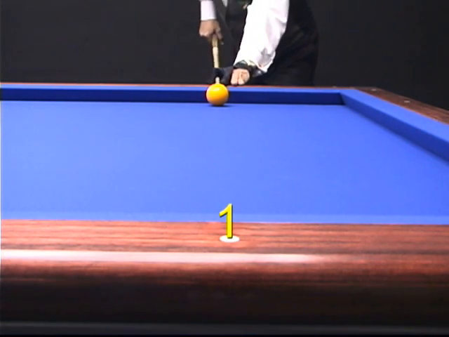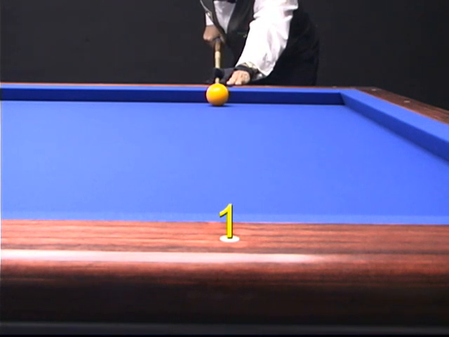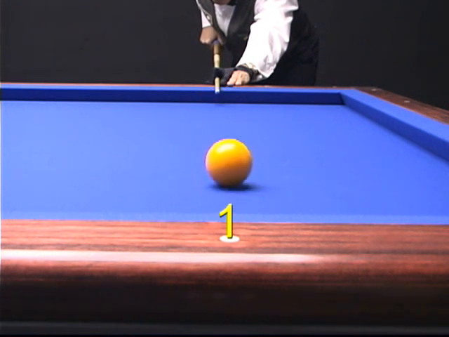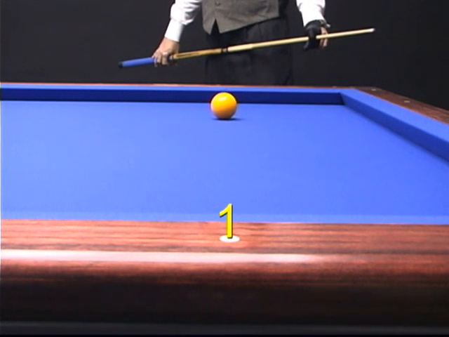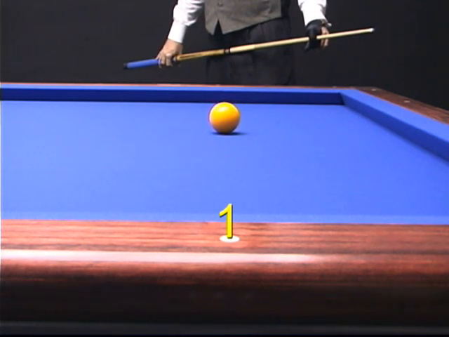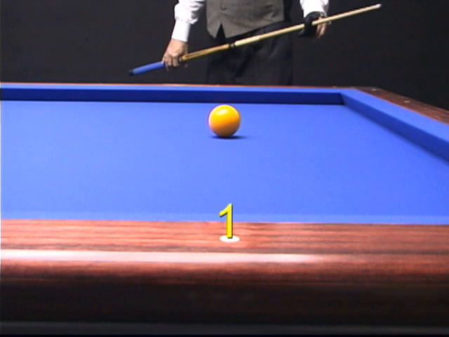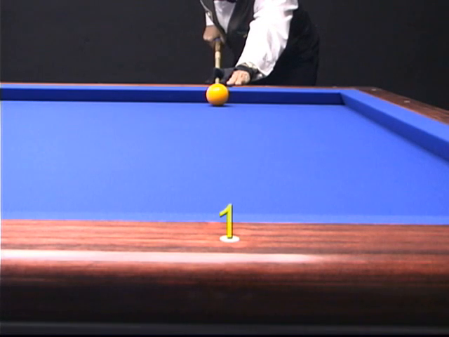In this basic exercise, the cue ball shall always return to the same point of origin. If we are shooting without English from diamond number 1 to diamond number 1 across the table, the cue ball will come back in a straight pattern right into diamond number 1.